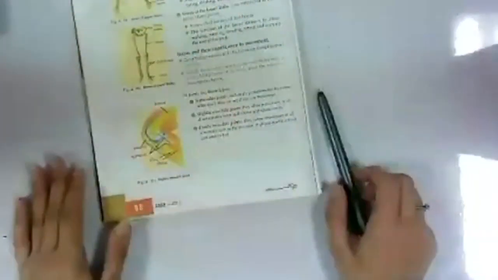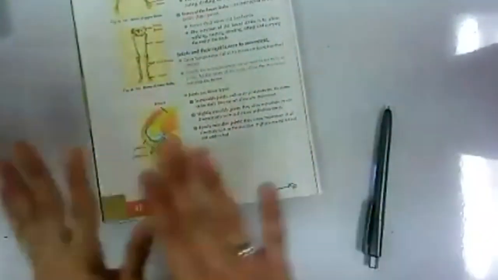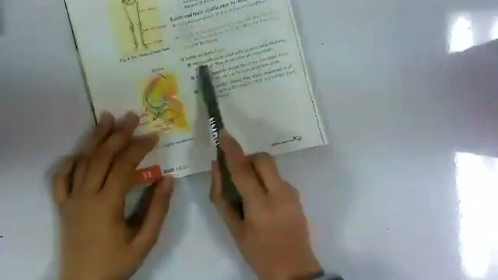Immovable means there is no move. It doesn't allow any movement. There is no movement in the immovable joints, like your skull bones. Can you move your skull bones? No. You can't move your skull bones because there are immovable joints.